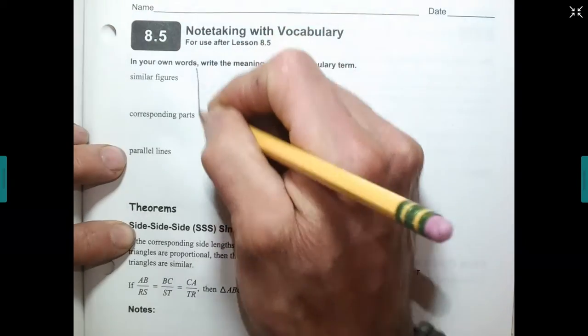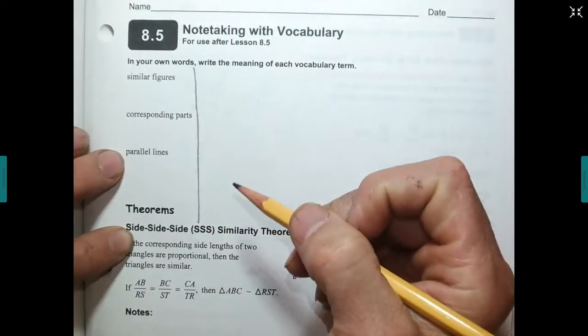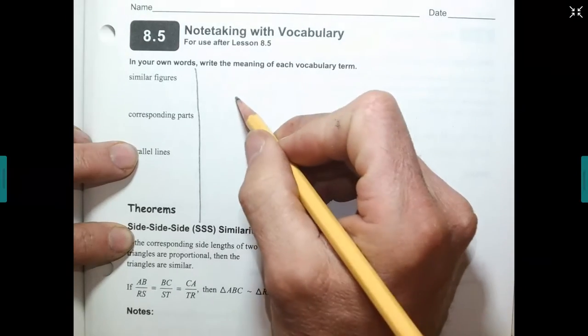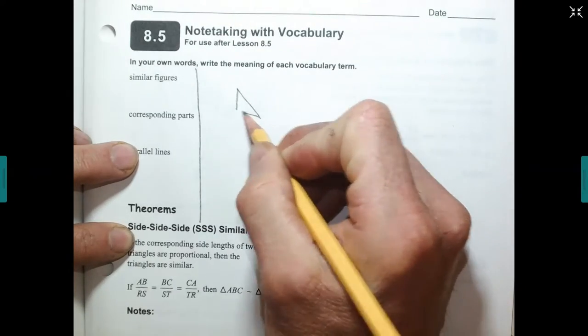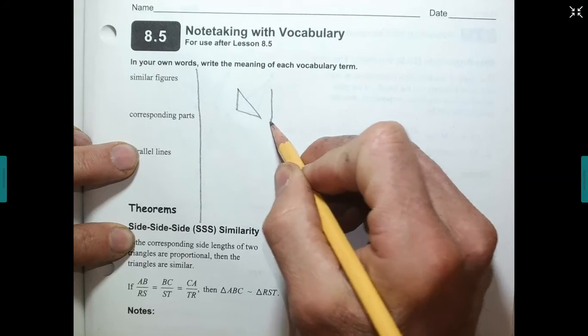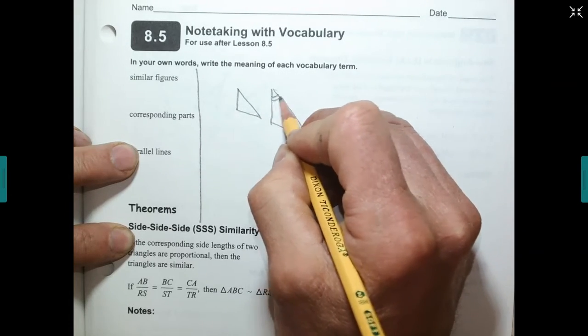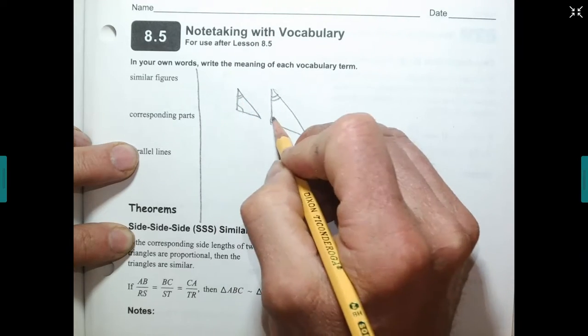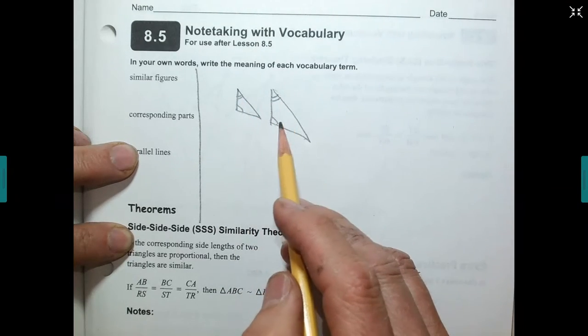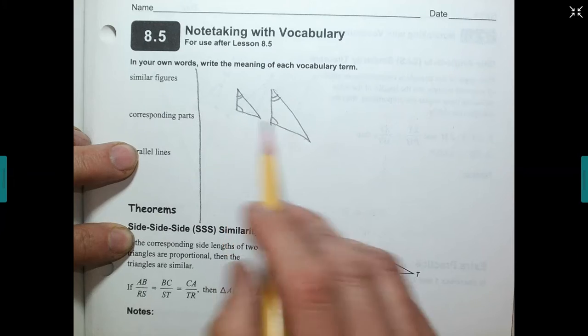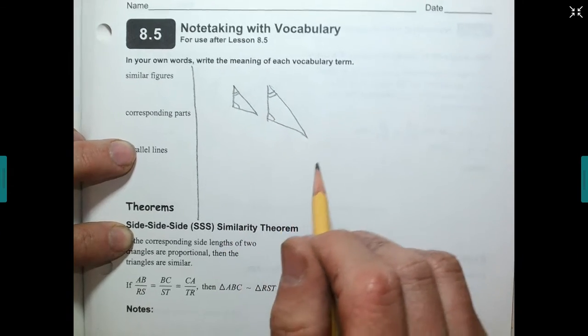So yesterday we found out that if you have two angles that are the same, you know that you have similar triangles.